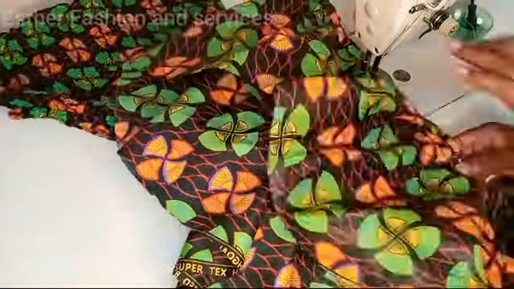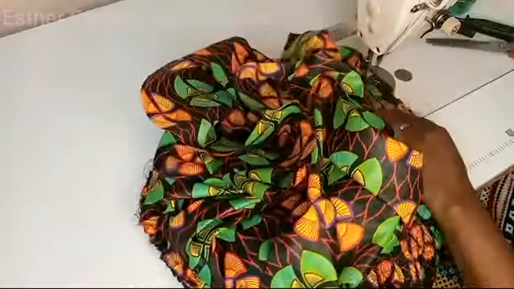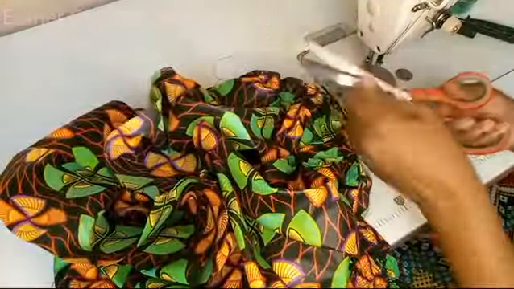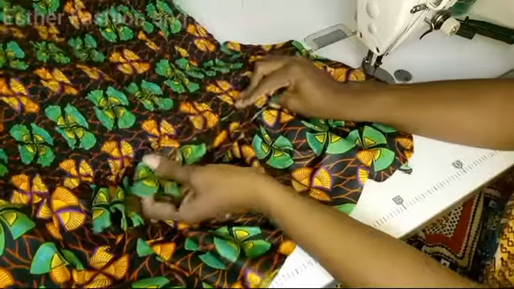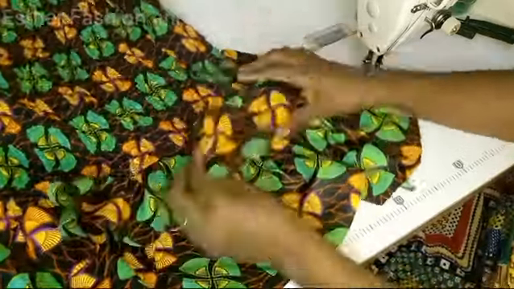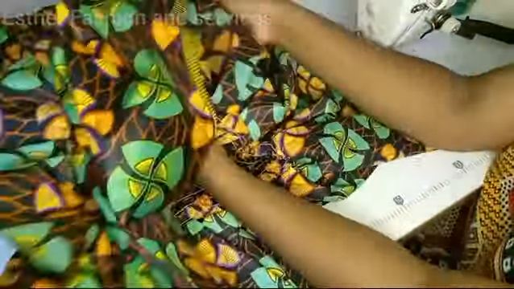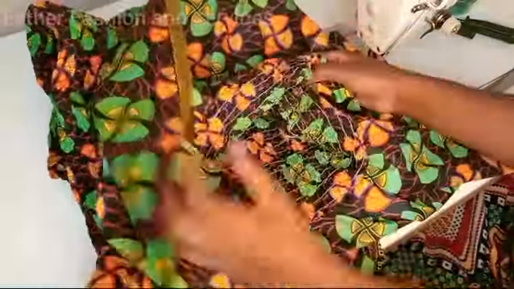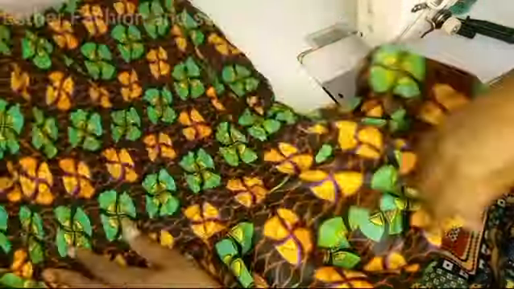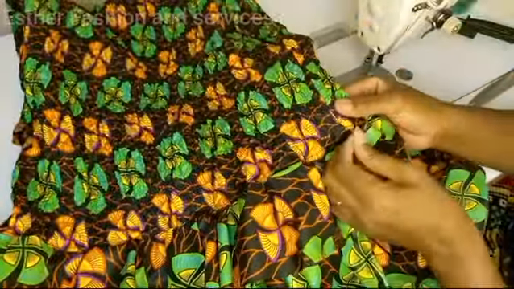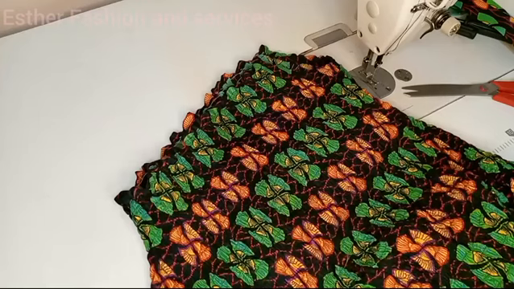So this is it. I'm stitching round like this. Can you see? I'm done stitching and cut out the thread. I cut out the thread and this is how it looks like. Can you see? This is it. This is the inside of the dress. Can you see how it looks like? This is the inside and this is the outside. This is the stitch inside. Okay, so this is the dress. Can you see? This is the dress.